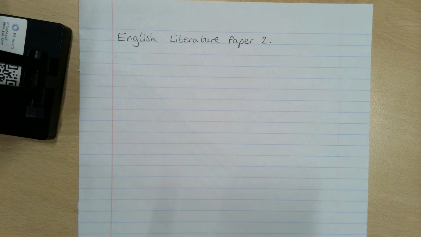Hi Year 11, I just want to give you some key reminders before you sit your English Literature Paper 2 exam. So the first thing that I'm going to run through quickly is, when I'm referring to assessment objectives, the AOs, what each of those mean.